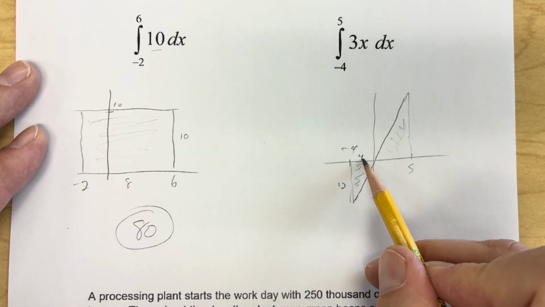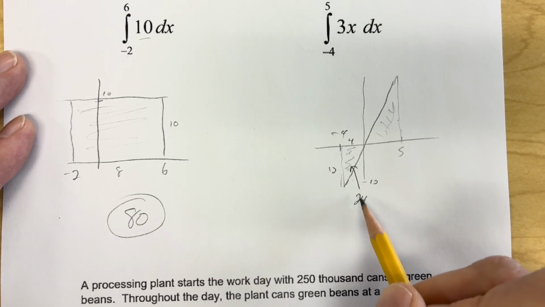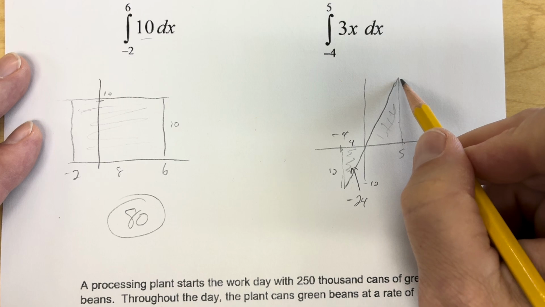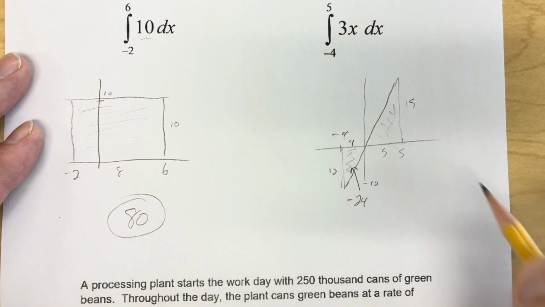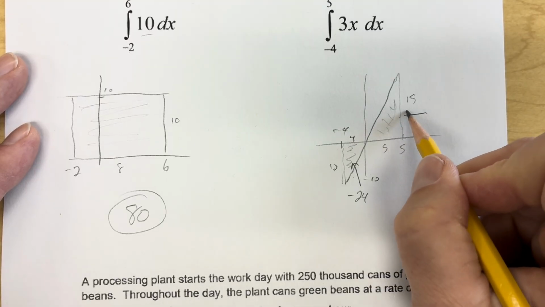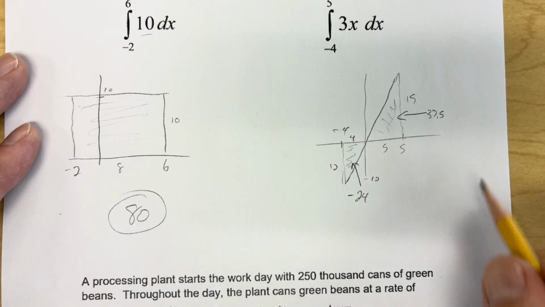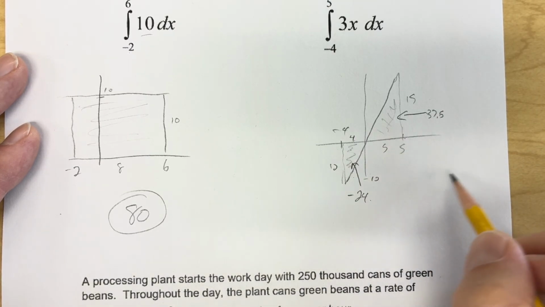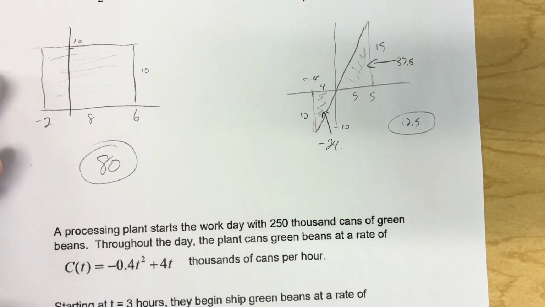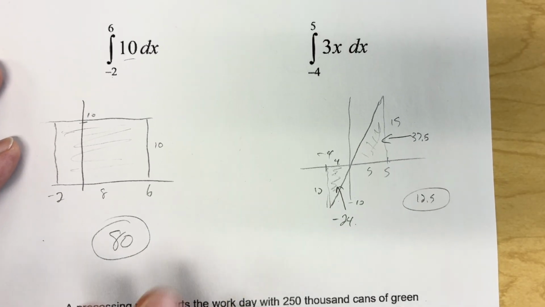This height down here is 12 because it's 3 times whatever x value you're at. If you did 12 times 4 divided by 2, this area is 24, and because it's below, it would be negative. And for this one, it's 5 and 15. So 5 times 15 divided by 2 gives 37.5. If I take 37.5 minus 24, we get 12.5, and that's our total net area.